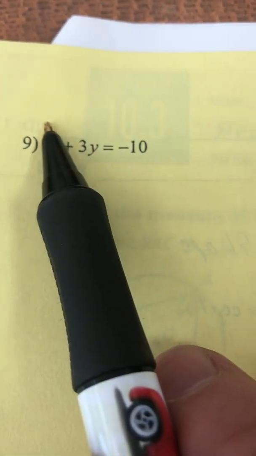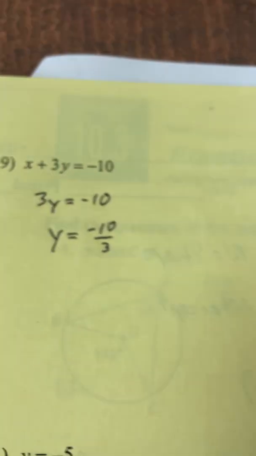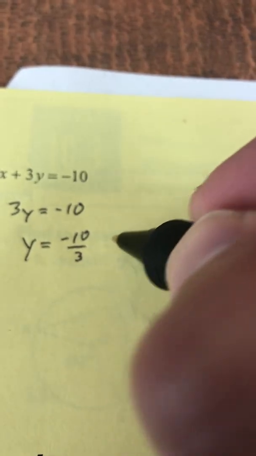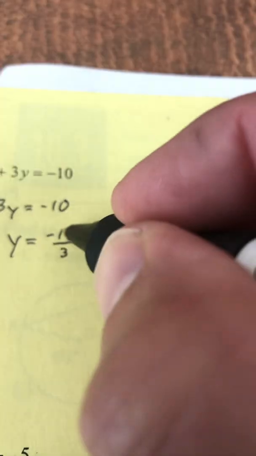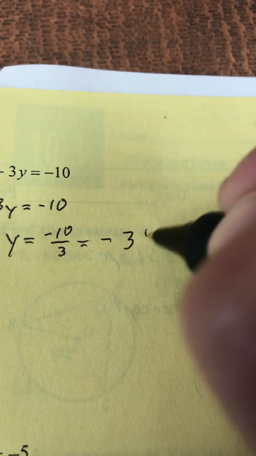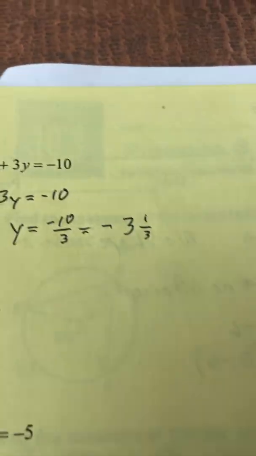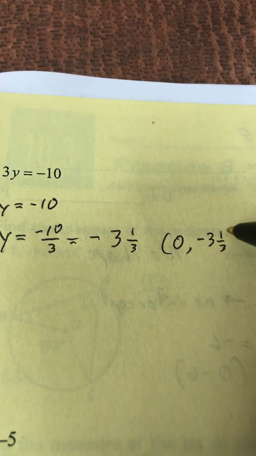Okay, let's do some from scratch. So number 9, let me first go with x being 0. So I'm going to have 3y equals -10, and I'm just going to divide both sides by 3. So I'm going to have -10 over 3. If I take -10 divided by 3, it's going to be -3 1/3. So when x is 0, y is -3 1/3.